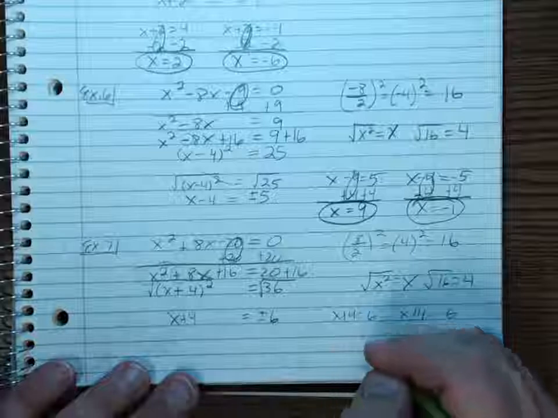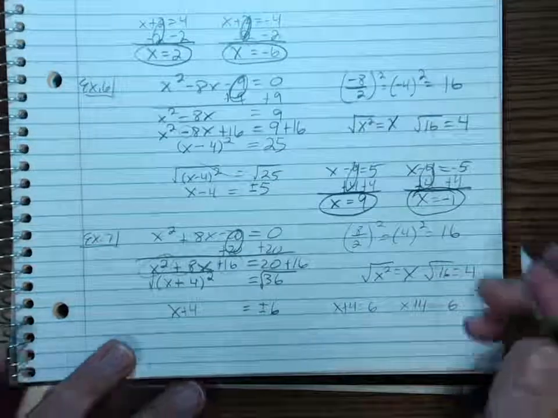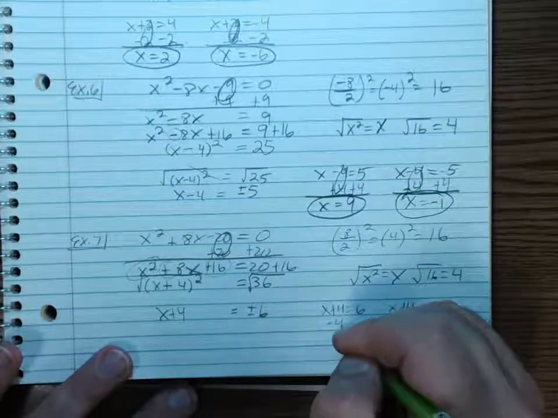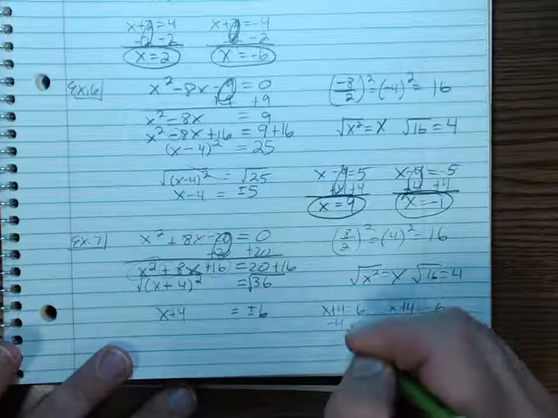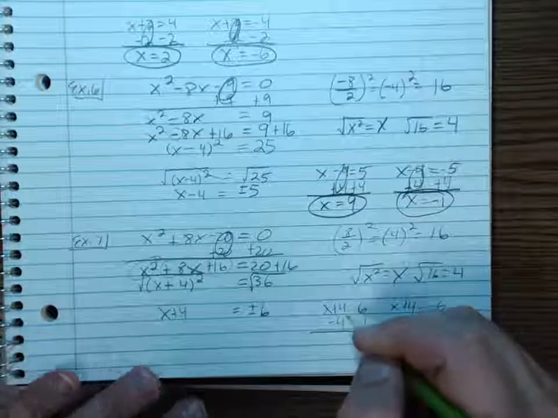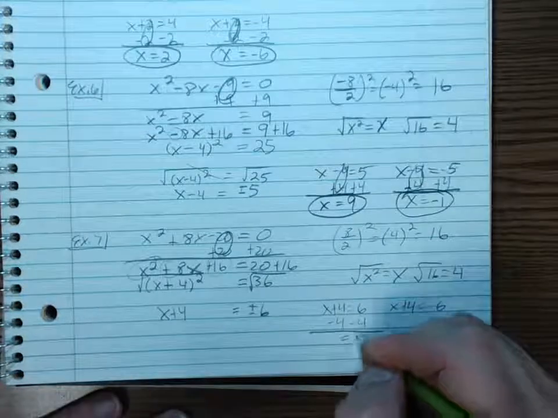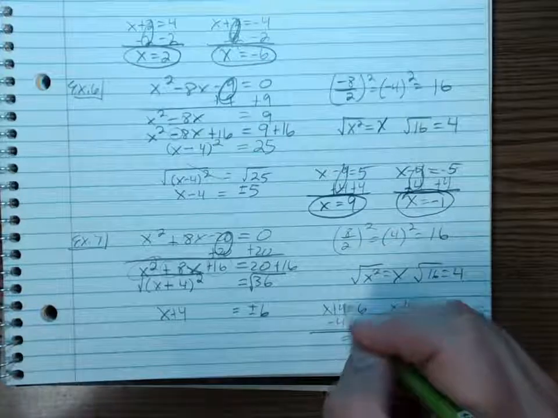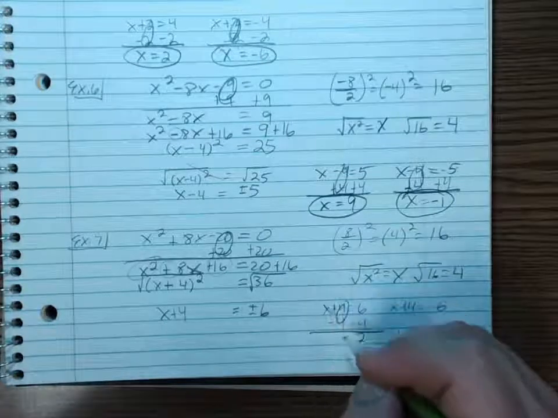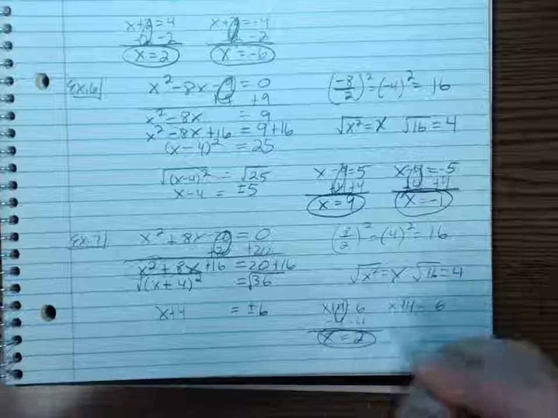So I will solve these by subtracting 4. Both of them will be solved that way. So I subtract 4 here. I got x plus 4 equals 6. I subtract 4 from both sides. On the right side, 6 minus 4 is 2. On the left side, 4 minus 4 is 0. X plus 0 is x, so I get x equals 2.